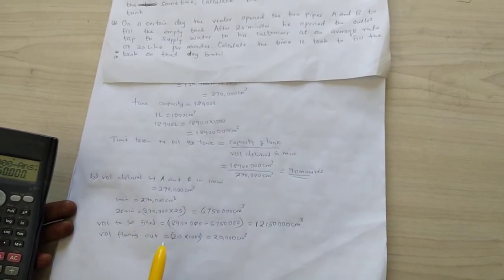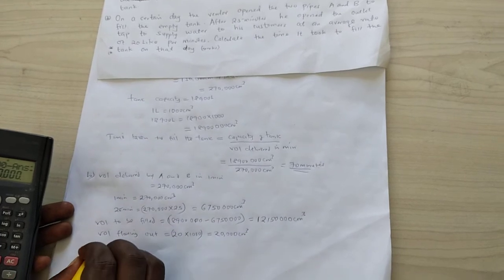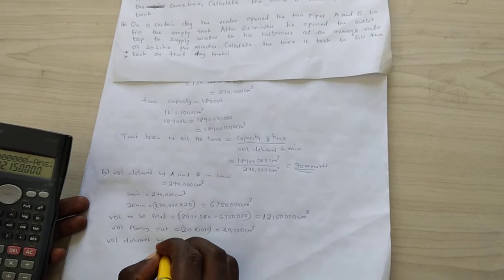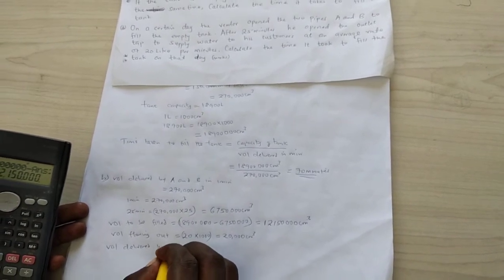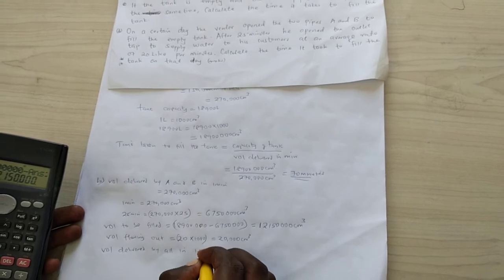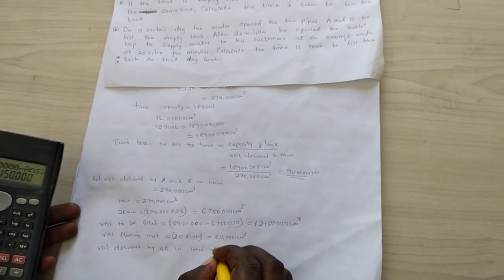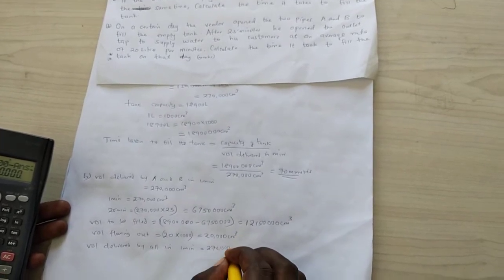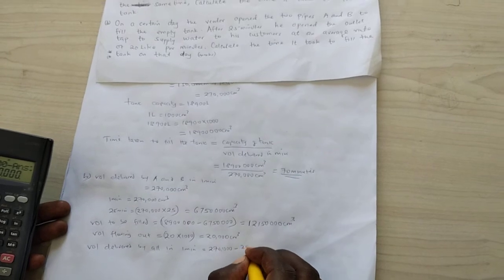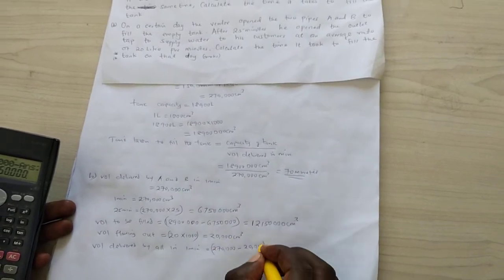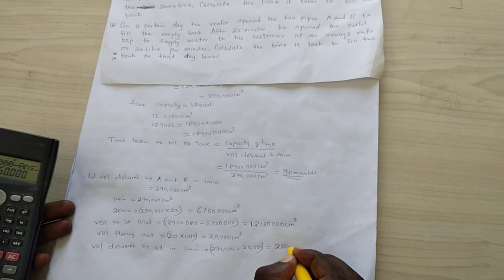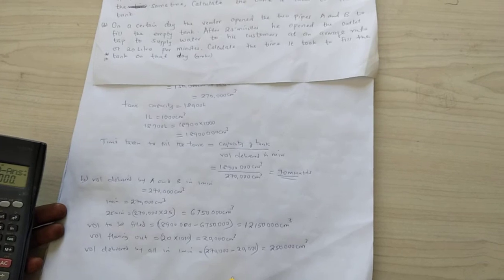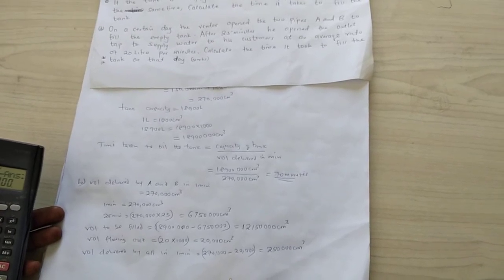Since after 25 minutes all the three will be working, we have to calculate the volume delivered by R. Volume delivered in 1 minute is going to be equal to 270,000 centimeter cubic for both A and B, minus what is going out, which is 20,000. This gives us a volume of 250,000 centimeter cubic. That is the volume of water being delivered in 1 minute by all the three.